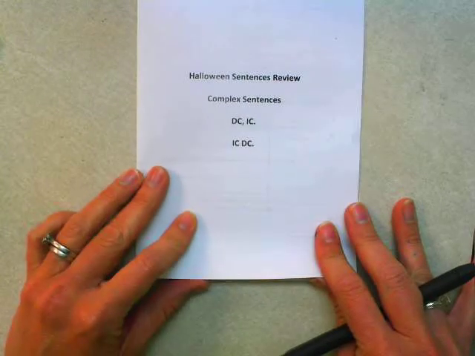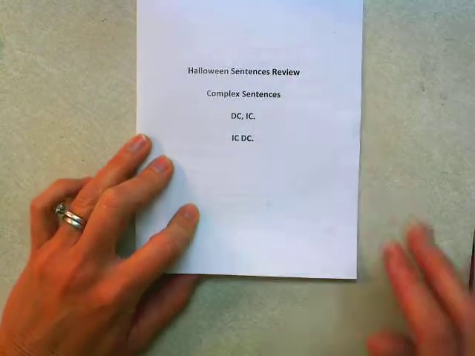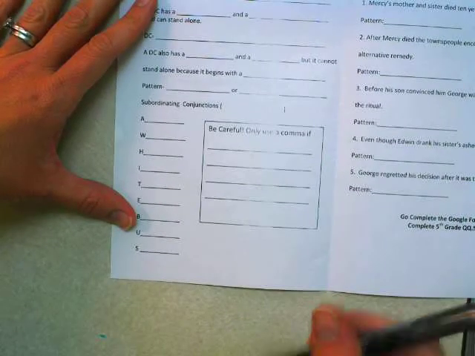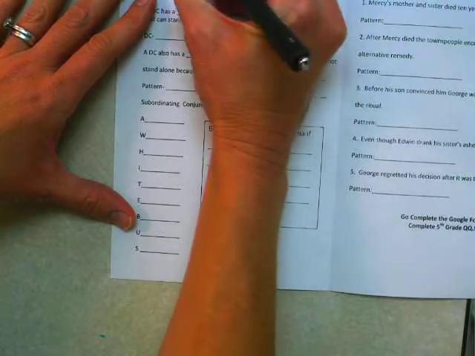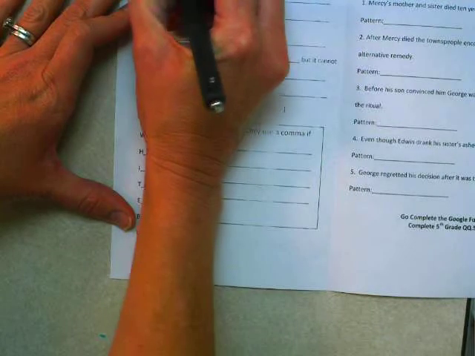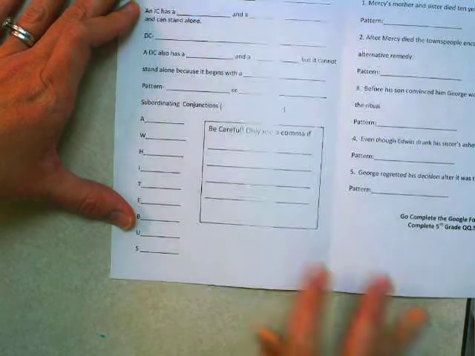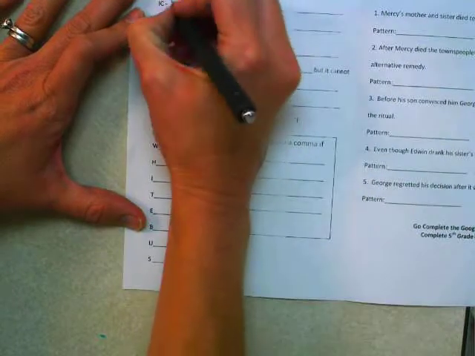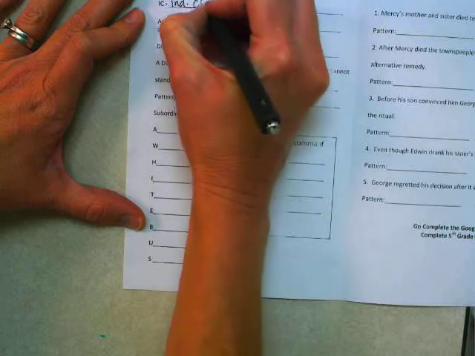Okay, this is going to be your Halloween sentence review on complex sentences: DC, IC, IC, DC. Even though it says Tuesday bell ringer, today is Wednesday, so you're going to use this as your Wednesday bell ringer.